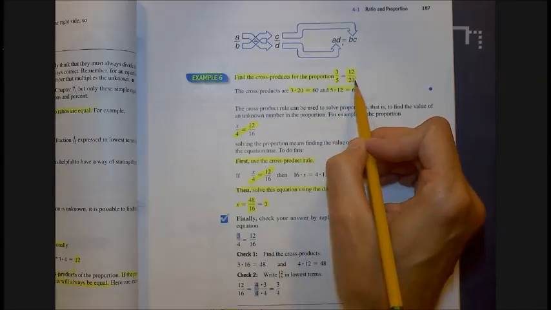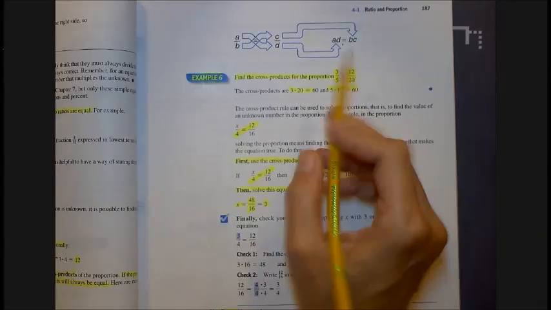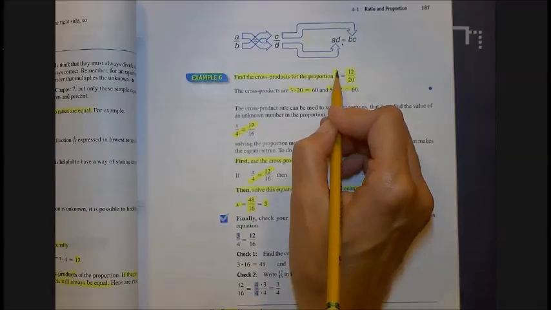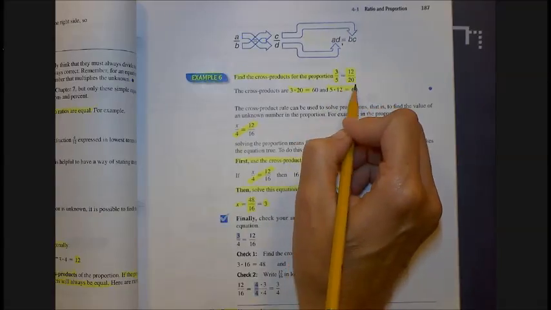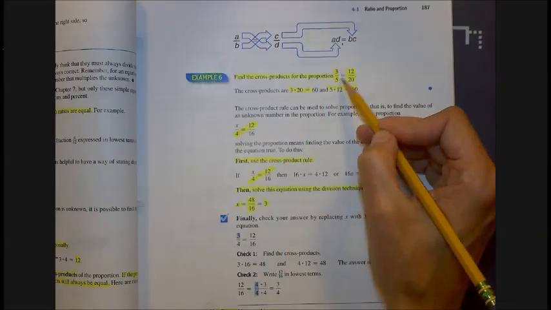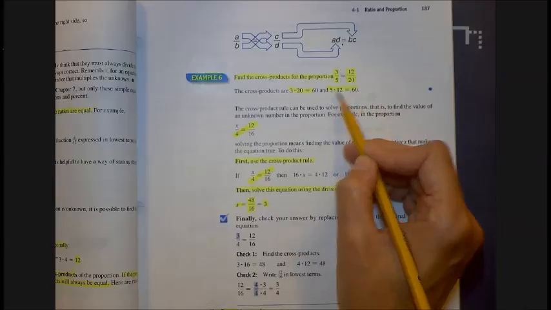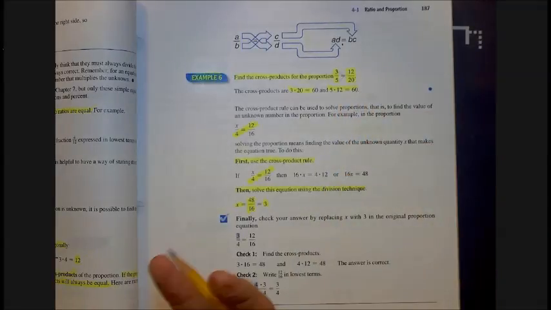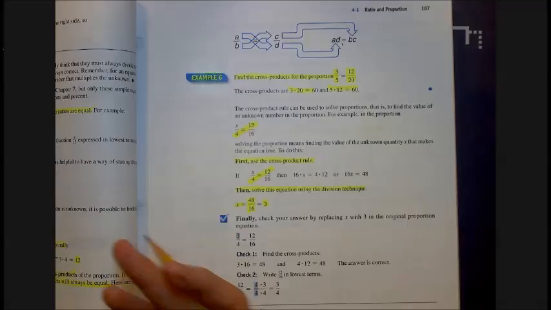So to do the cross products here, we would take 3 times 20, right? The diagonal, or the top of the first one times the bottom of the second one, and we would get 60. And then we would do the same thing, 5 times 12 in the other direction, and get the same number. So we know, in fact, that this indeed is a proportion. They are equal on both sides.